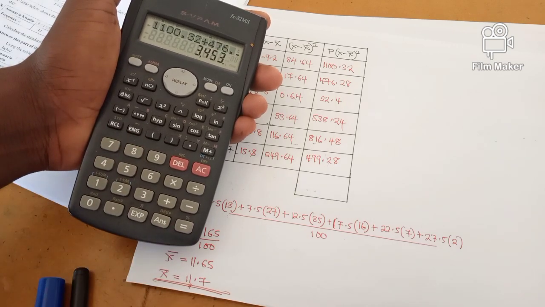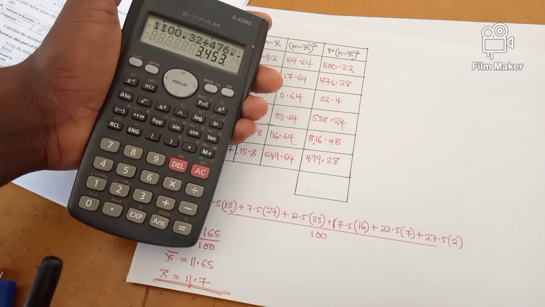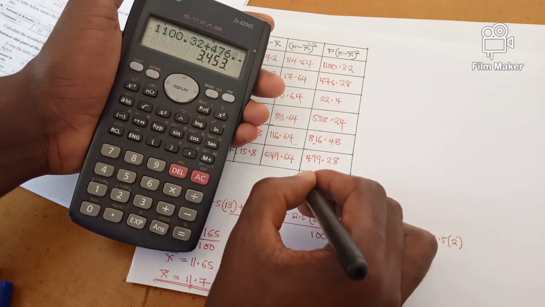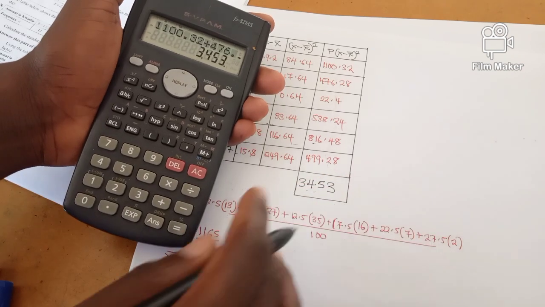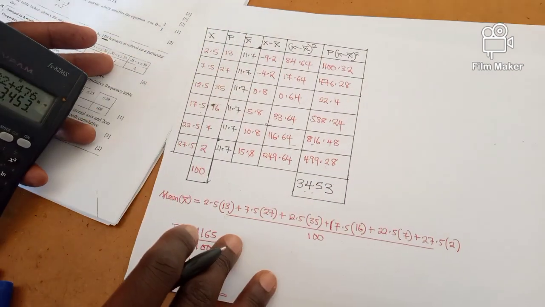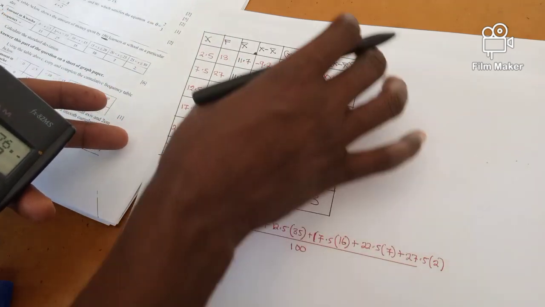What is it giving us? It's giving us 3,453. So 3,453 there. Now you are done with the whole table.